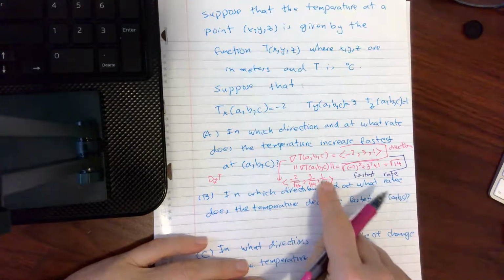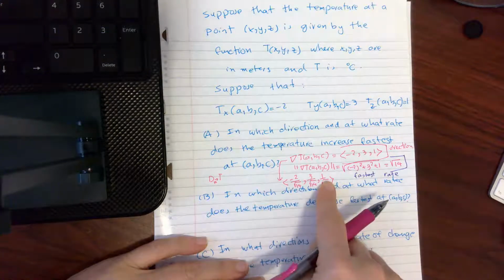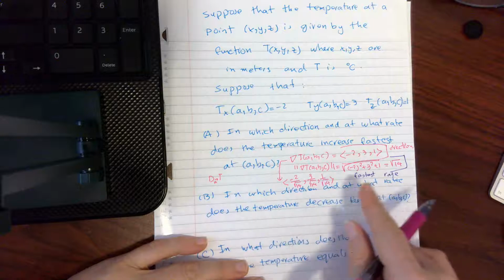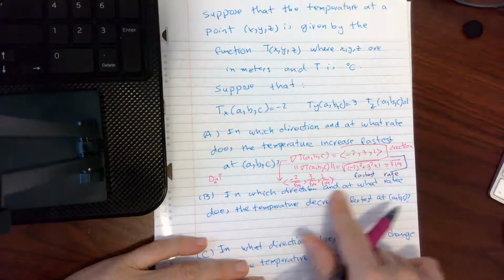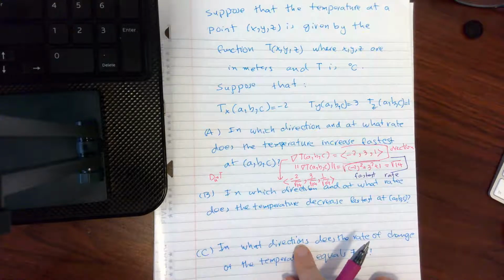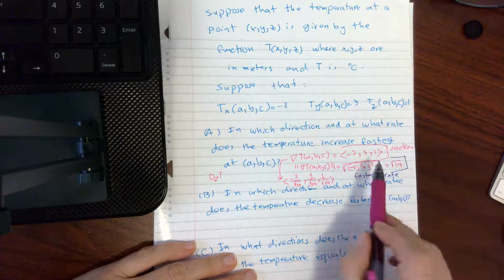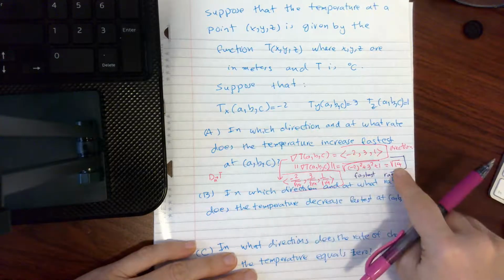And that helps you remember that the directional derivative in this direction of T is just going to be the magnitude of the gradient of T. That's kind of helpful in there.